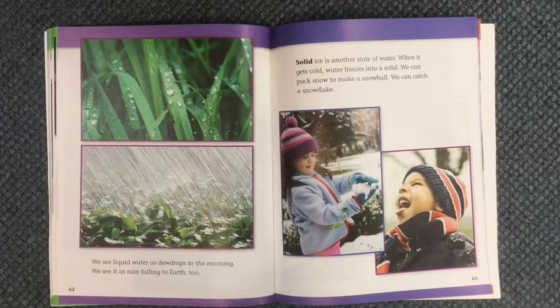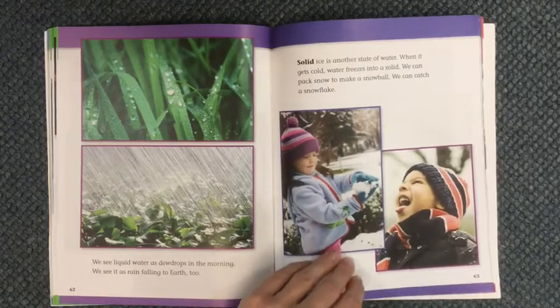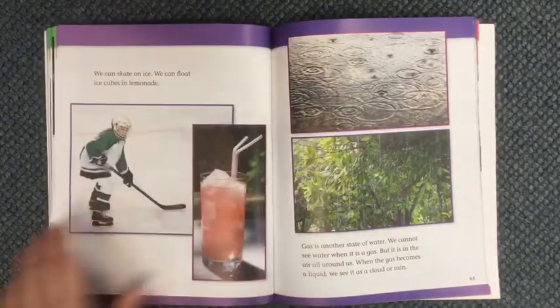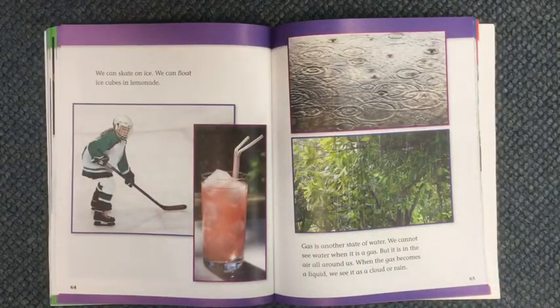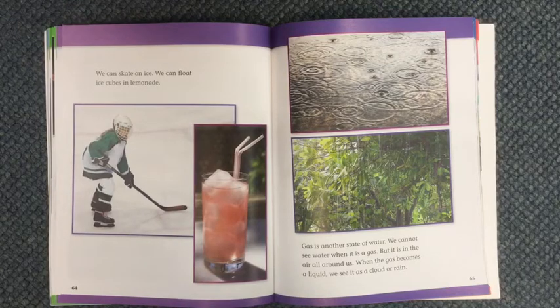Solid, ice, is another state of water. When it gets cold, water freezes into a solid. We can pack snow to make a snowball. We can catch a snowflake. We can skate on ice. We can float ice cubes in lemonade.